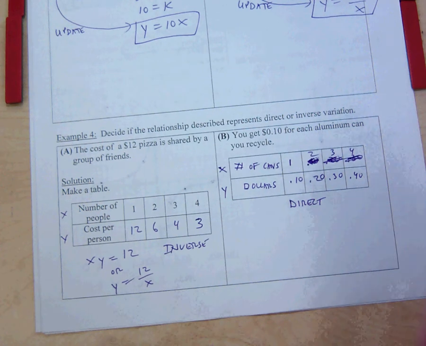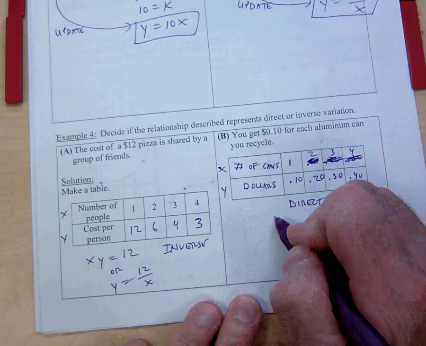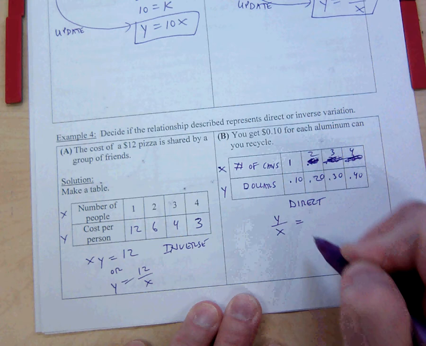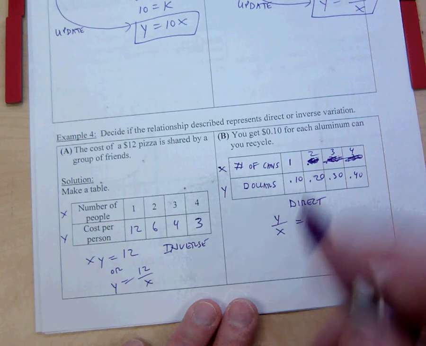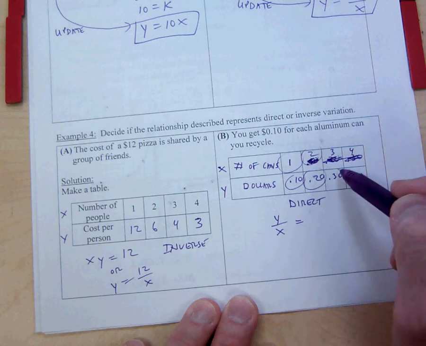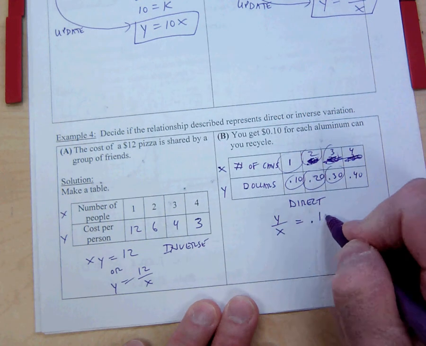And by the way, what do you notice each time you take your y divided by your x? Each time you get what? What do you get each time, guys? You take your y's divided by your x's. What do you get each time? 0.1. All right, or 0.10.